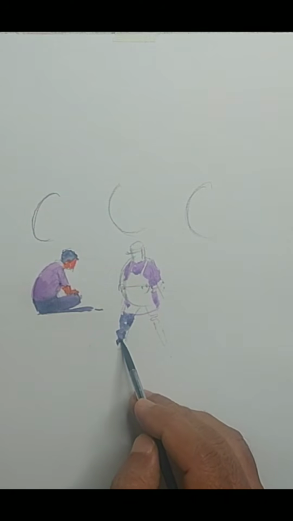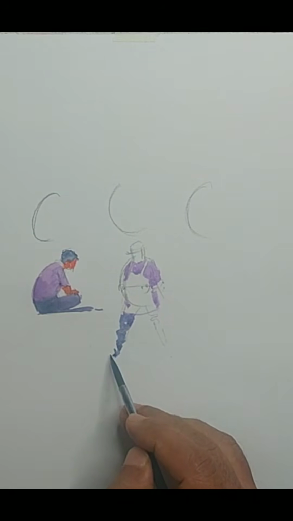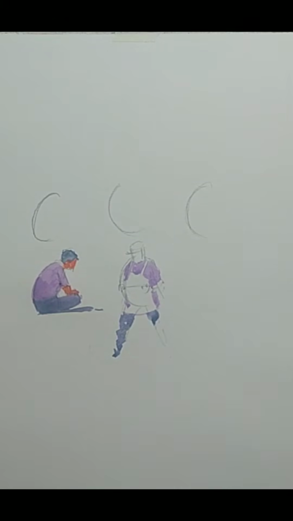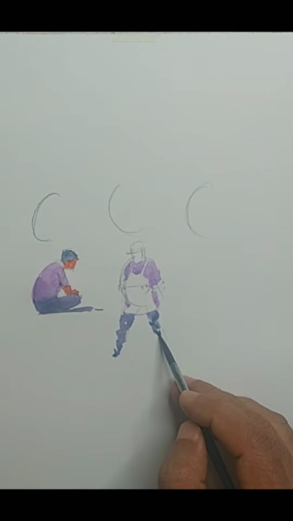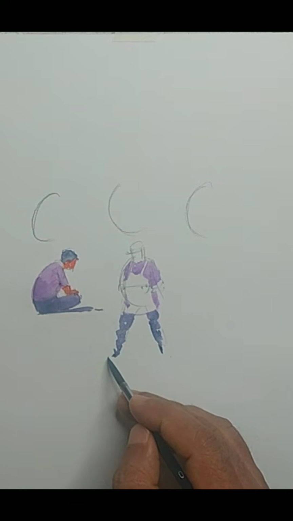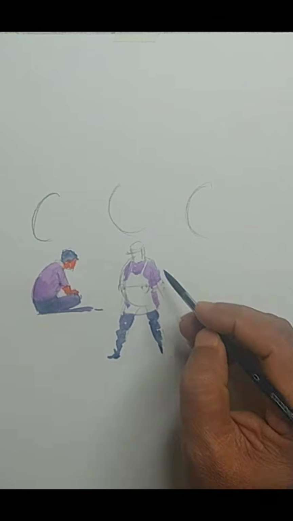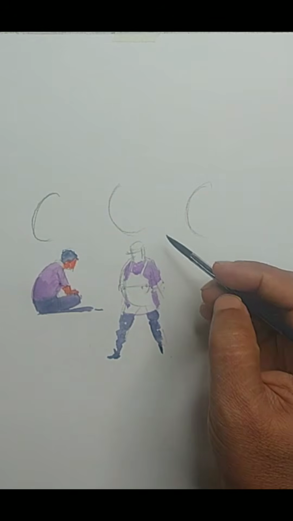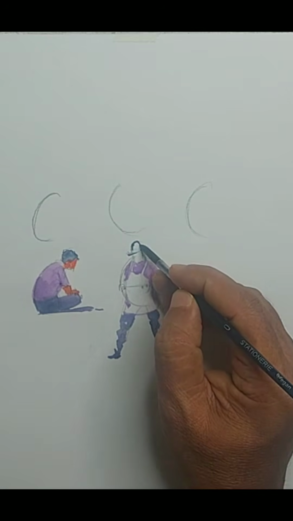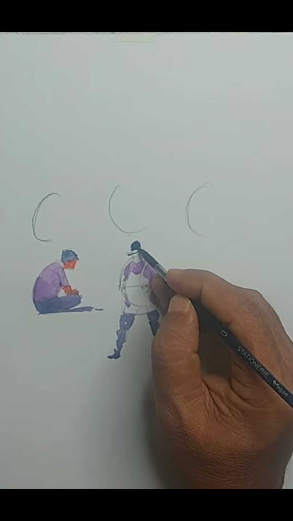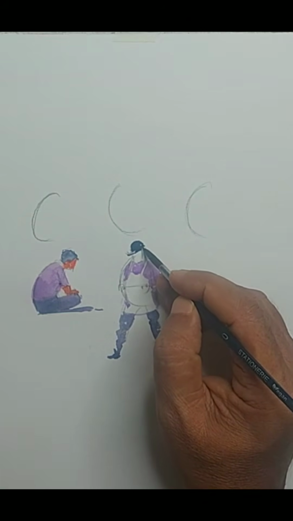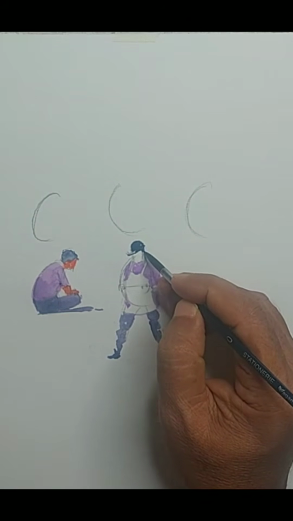Write the alphabet in different angles, and then try to visualize that angle, and try to visualize figures inspired by those alphabets. That's it. What should be the angle, what should be the action of the figure, what should be the kind of movement, what should be the build of the figure, whether it is a fat guy or lean guy, male, female, all are your ideas. Try to work it out.